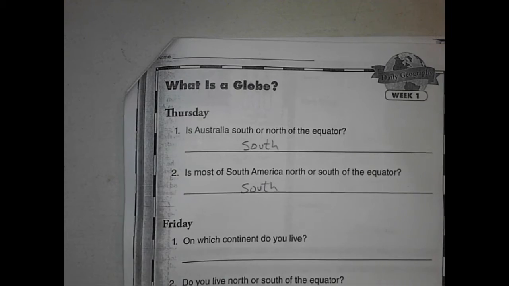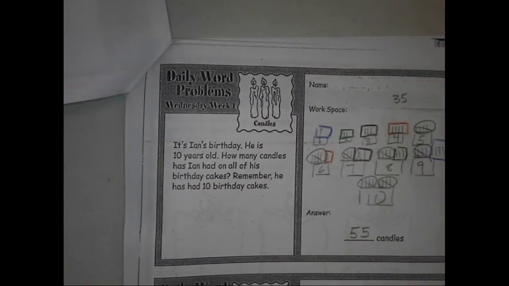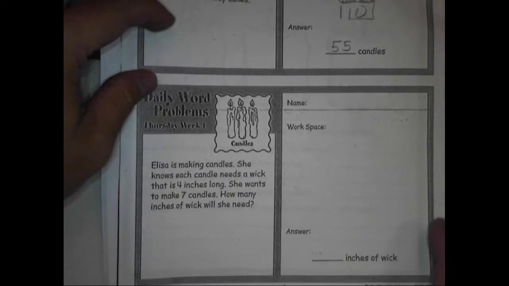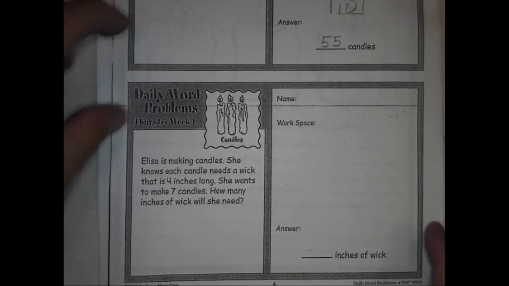All right, let's go to our word problems here. Eliza is making candles. She knows each candle needs a wick that is 4 inches long. She wants to make 7 candles. How many inches of wick will she need?